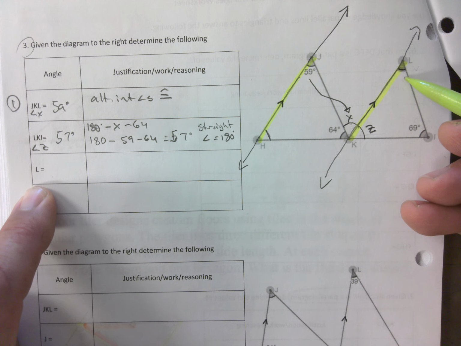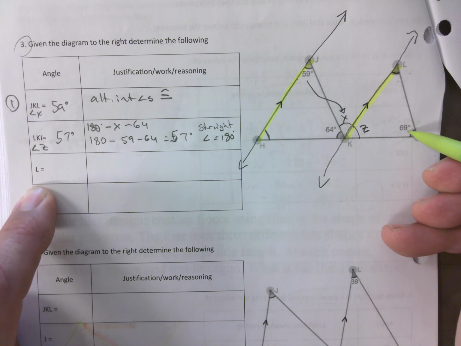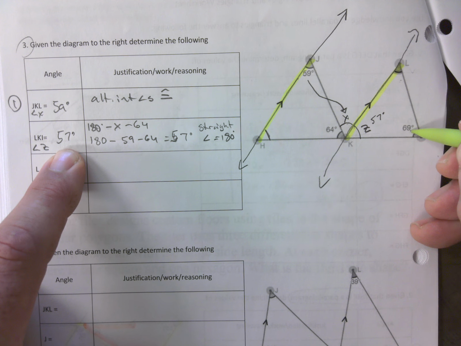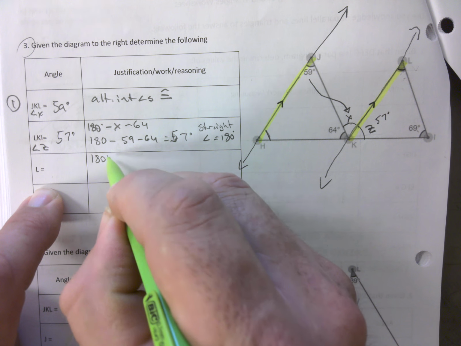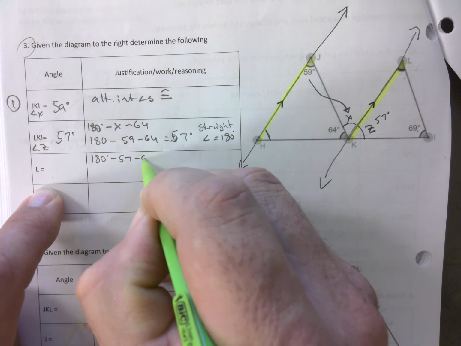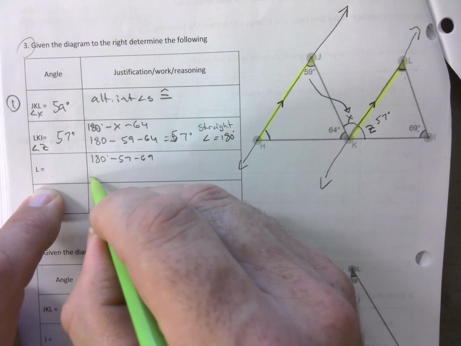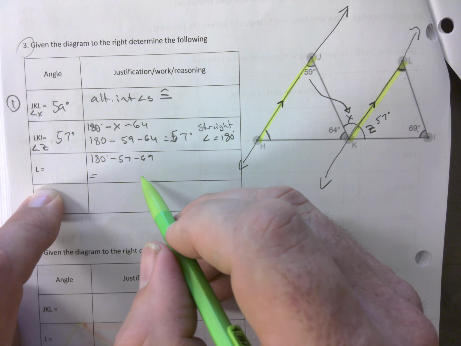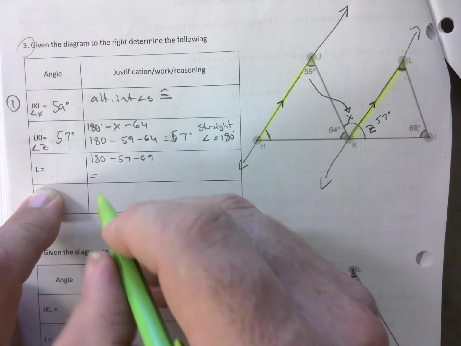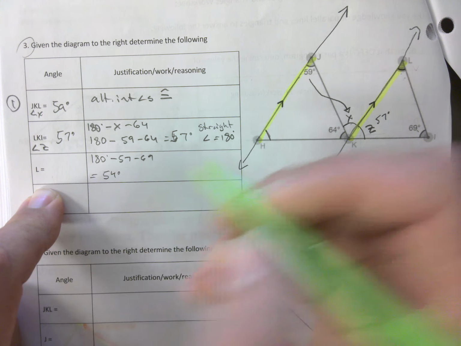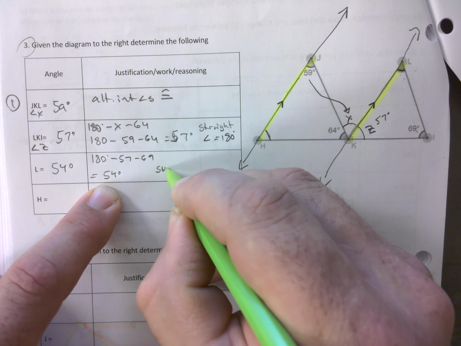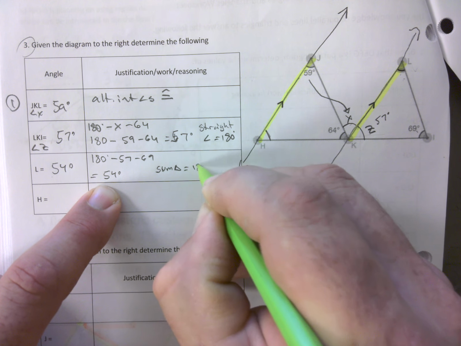L over here, you've got two angles now. This is 57 here, and this is 69, so we can easily find that one. So 180 minus 57 minus 69. Okay. 54 it is. There you go. And we've got sum of triangle is equal to 180 degrees.